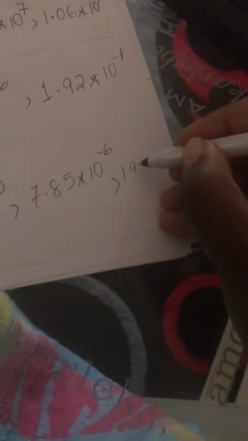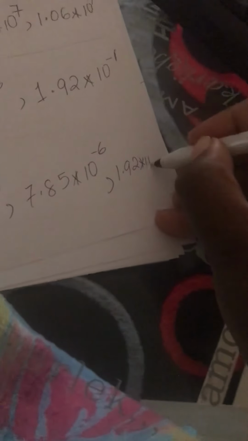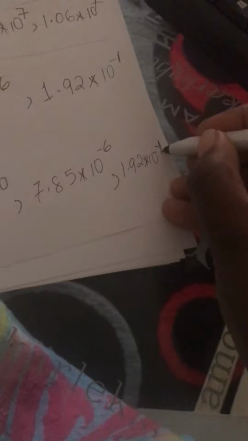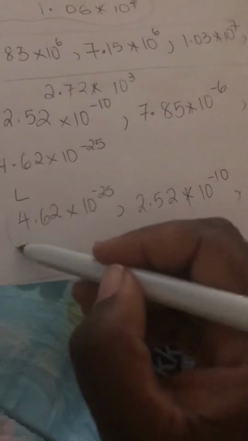So 1.92 times 10 to the negative first power. Then after that, it will be 2.72 times 10 to the third power. Why is this bigger? Because 3 is greater than negative 1, because 3 is a positive exponent. A positive exponent will always be bigger than a negative exponent. So this is your greatest value, this is your least value, and you box your answer. Just like that.